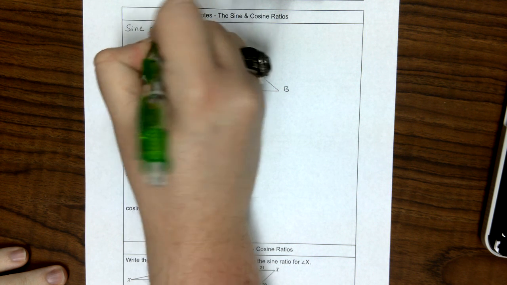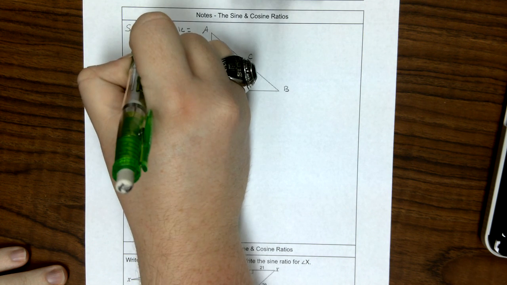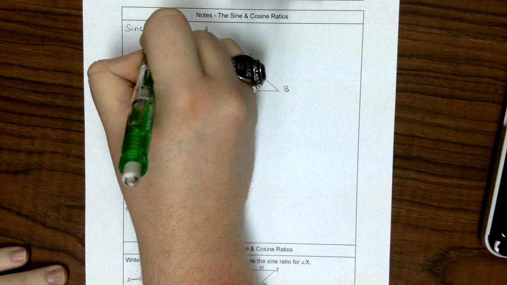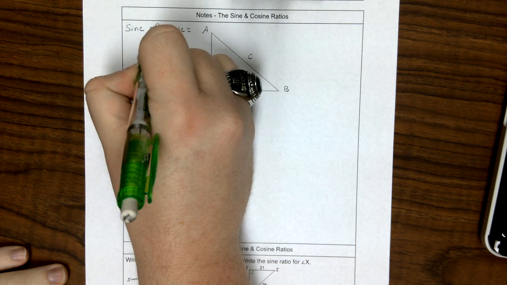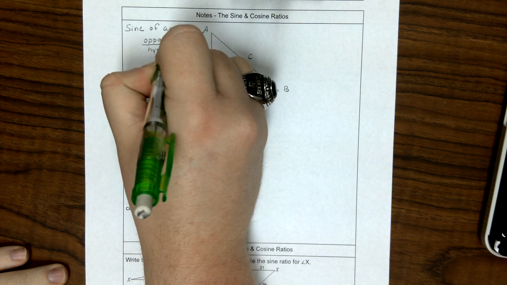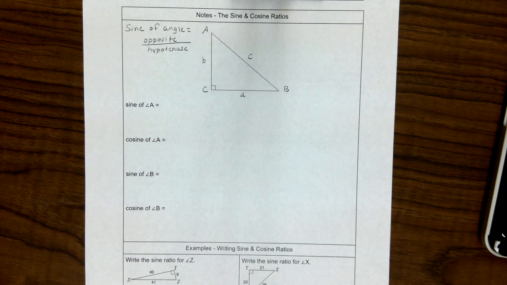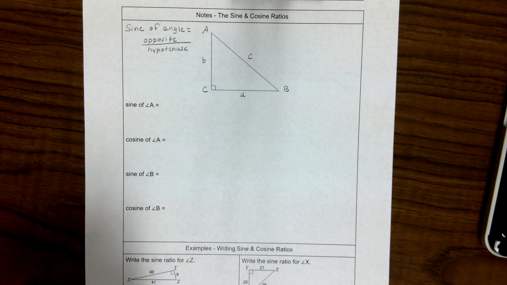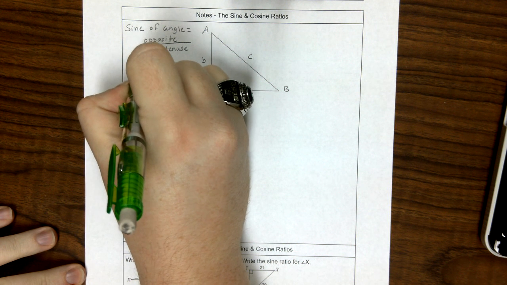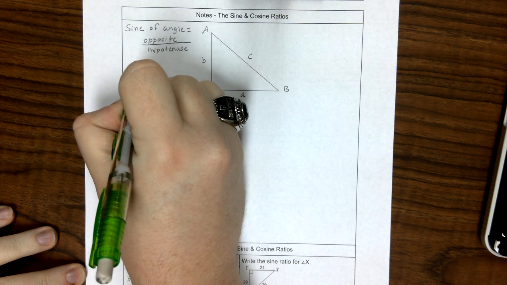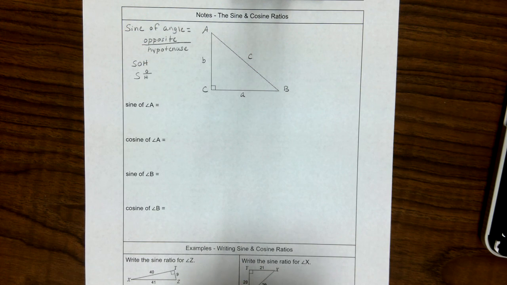Okay, so we define sine of an angle. It is the opposite side, so it kind of starts out like tangent, but it's over the hypotenuse. Okay? So we can remember it as, sine is the opposite over the hypotenuse. You can think of it that way.